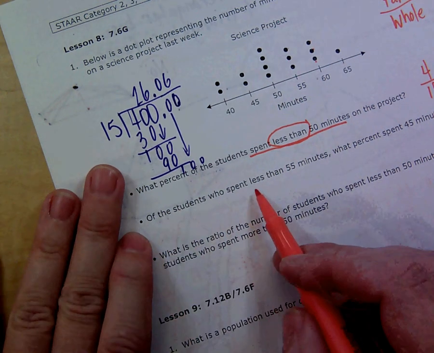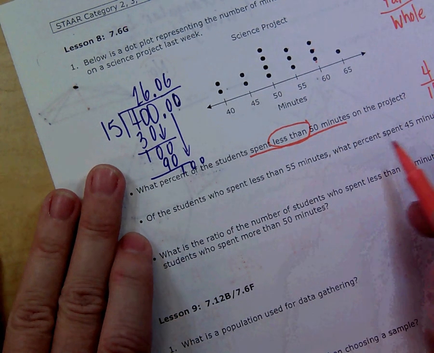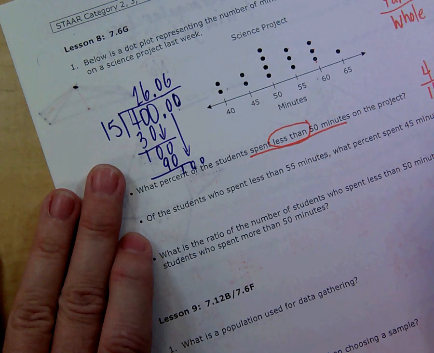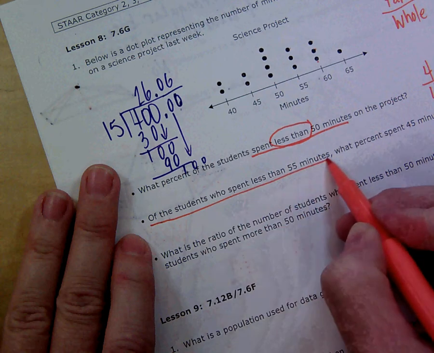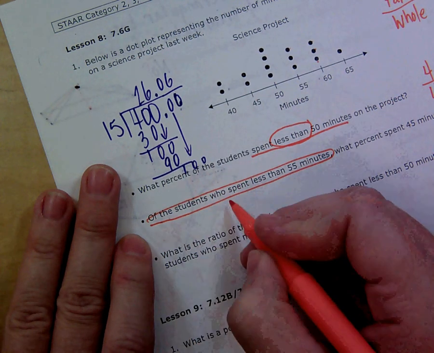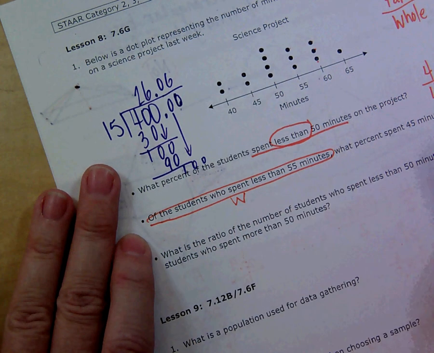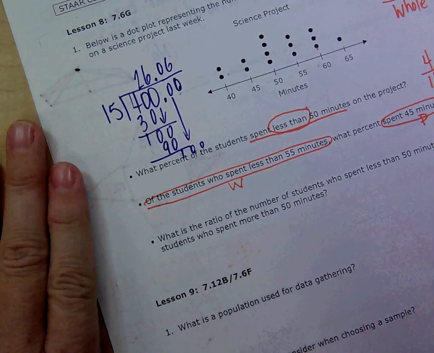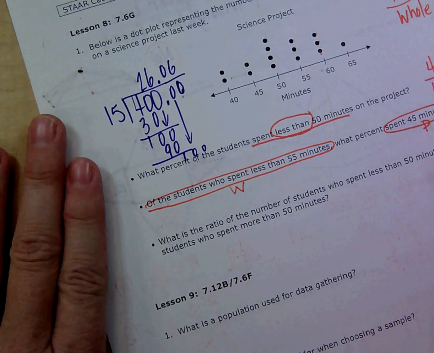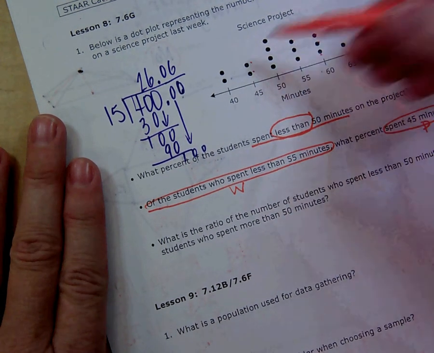Of the students who spent less than 55 minutes, what percent spent 45 minutes? Okay, so this is the whole, and this is the part. The part that spent 45 minutes is 2.